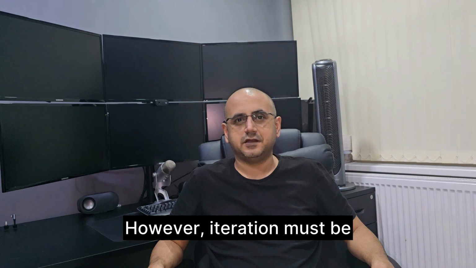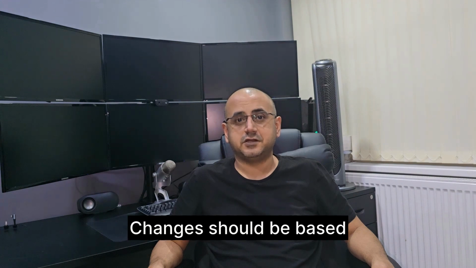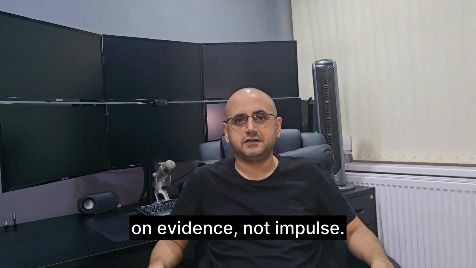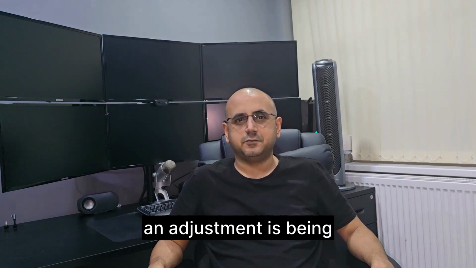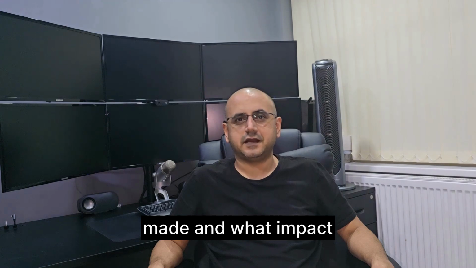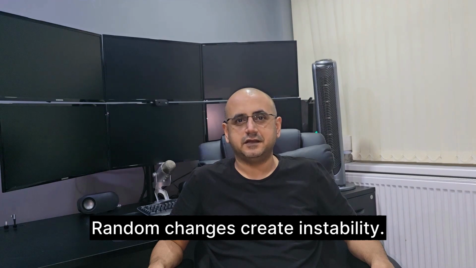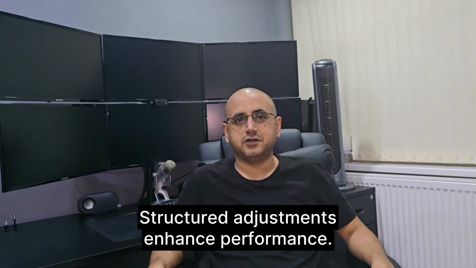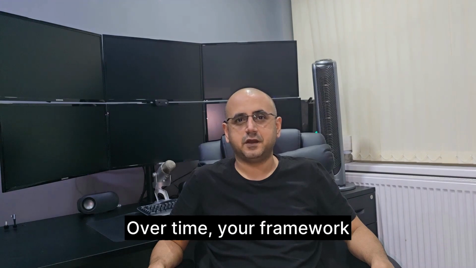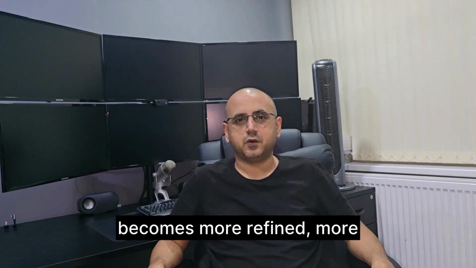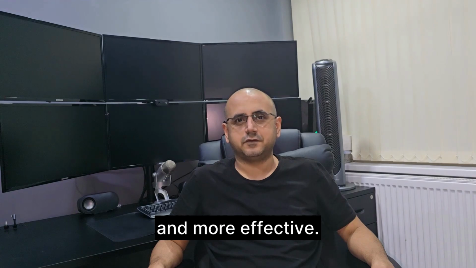However, iteration must be structured. Changes should be based on evidence, not impulse. You should understand why an adjustment is being made and what impact it is expected to have. Random changes create instability. Structured adjustments enhance performance. Over time, your framework becomes more refined, more aligned with your strengths, and more effective.